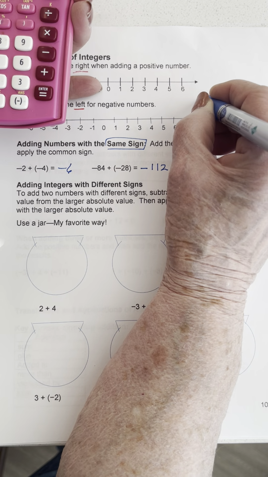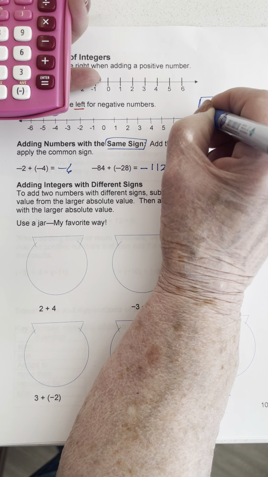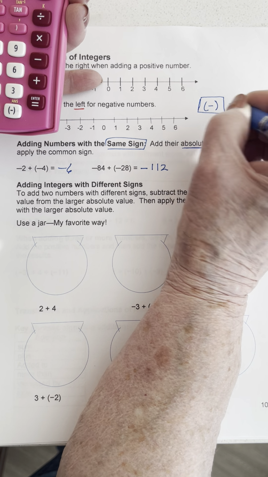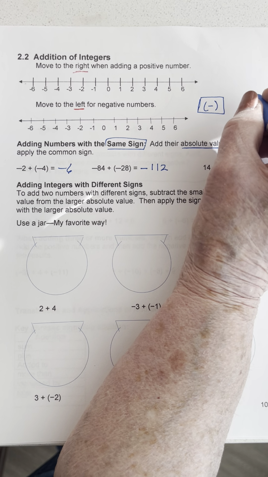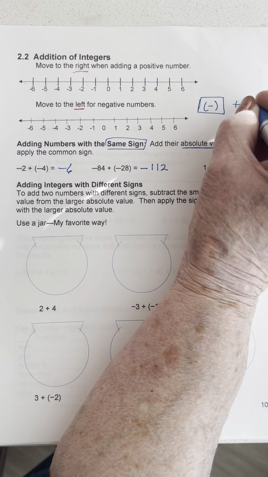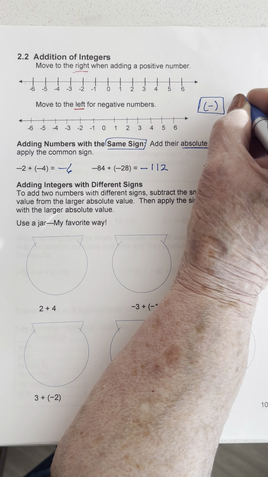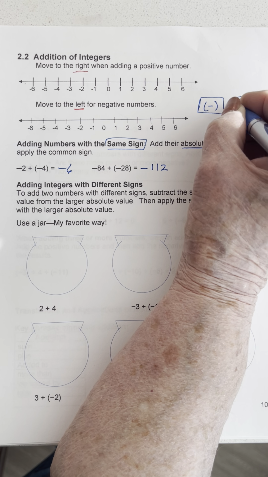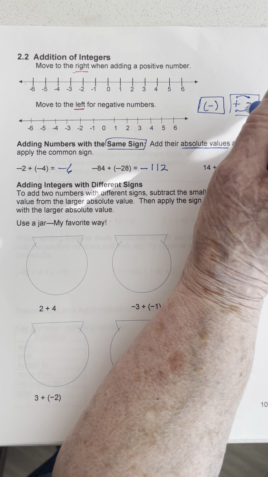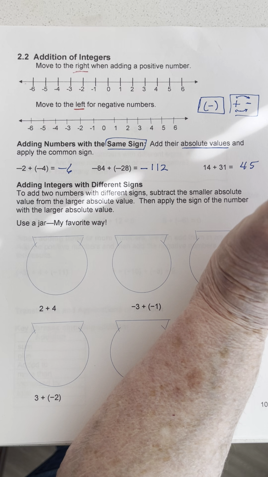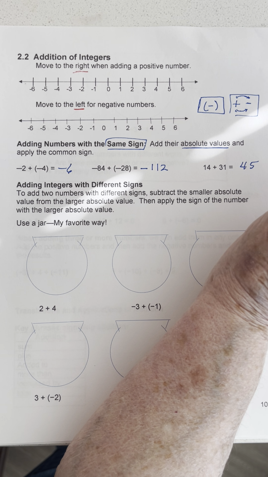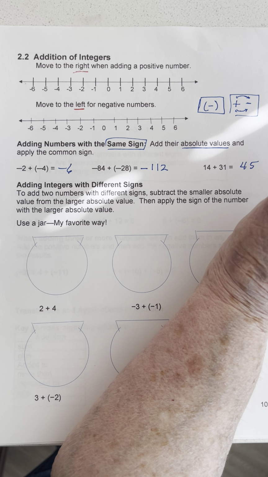So on my calculator, I have a key that's marked like that. Some of you may have something that looks like this, and it's an opposite key. So you put the number in and it would be positive. If you hit this key, it means negative. If you hit it again, it's positive. You hit it again, it's negative. So that's the way you would control the positive and negative.